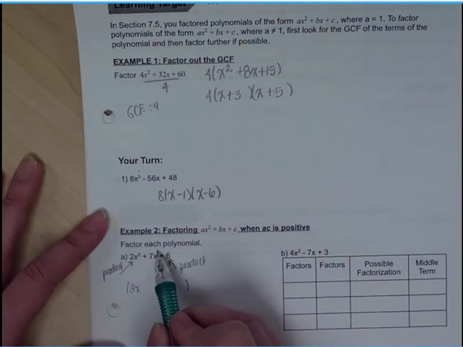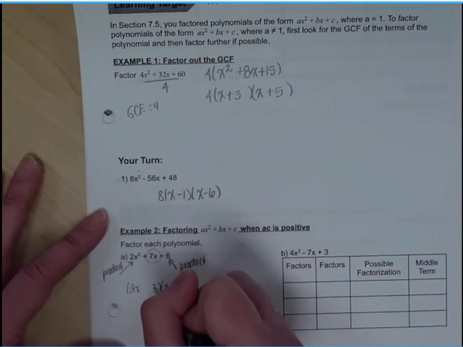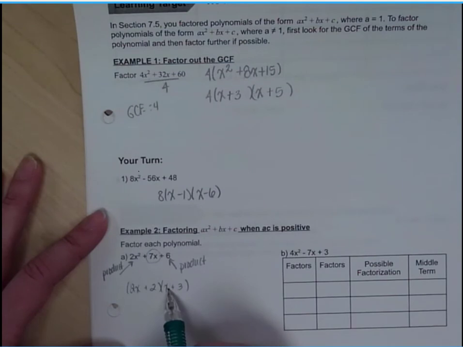Now I've got to concern myself with this 7x. So I've got a 6 here, and I can get to 6 by doing a 2 times 3. So I can do a 2 and a 3 here. So here, 2x squared, here 6, but now I've got to come up with this 7x.